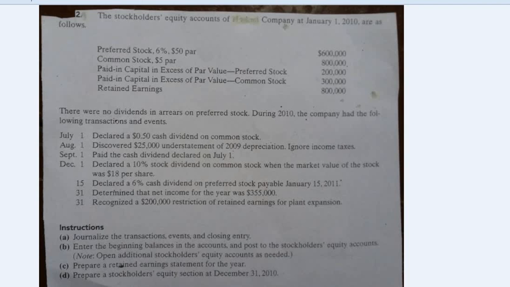Then we'll start by journalizing the transactions, events, and closing entries. July the 1st: declared a 0.5 cash dividend on common stock.